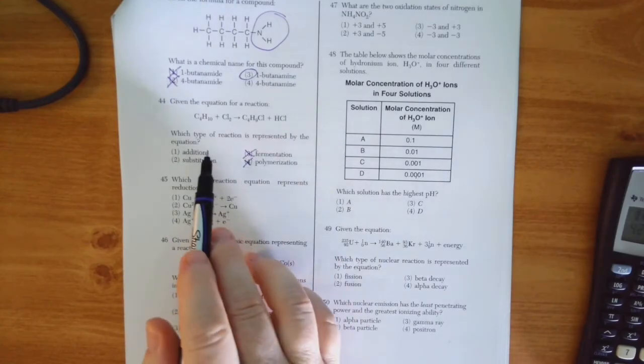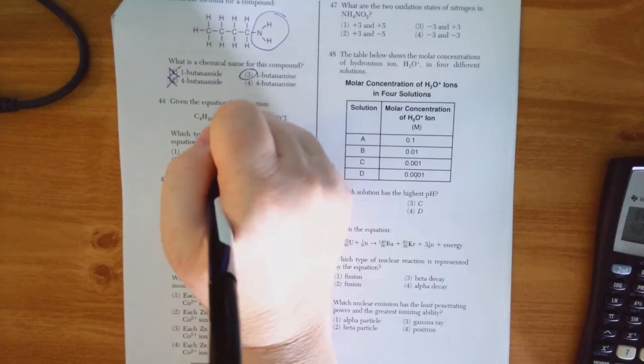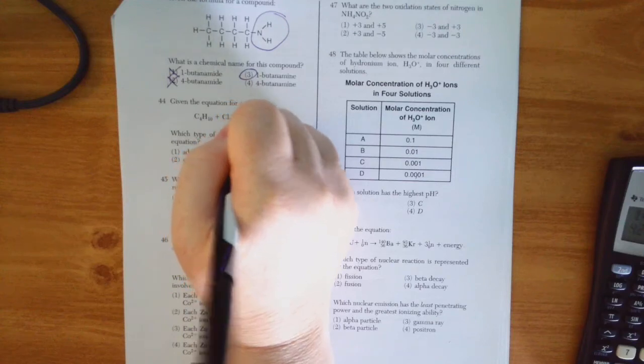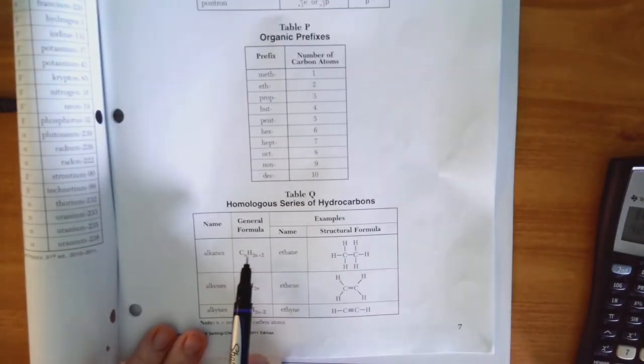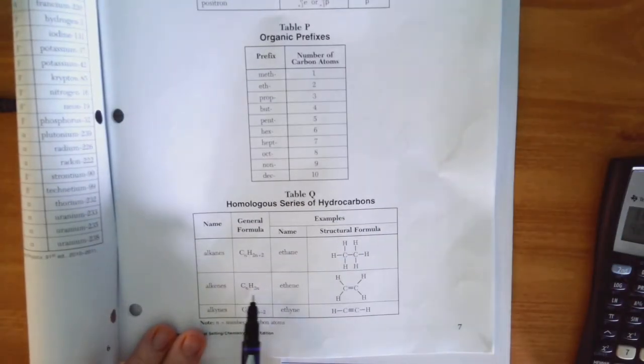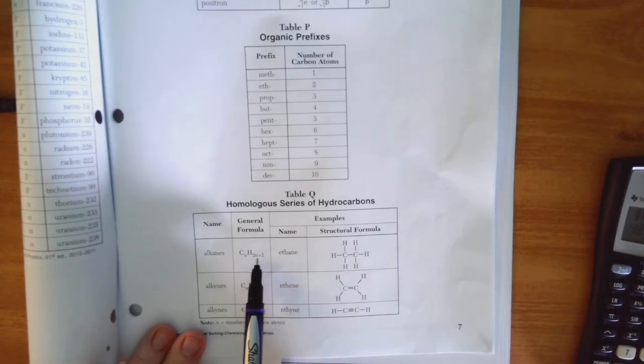All right, so we either have addition or substitution. If we have addition, we need to start with usually an alkene. We need to start with a multiple bond. So let's look at this table right here. Here are my formulas. If I take my number of carbons and I double them, that means I have a double bond, if that's how many hydrogens I have, right? If I have an alkane, which means I don't have any double bond, I don't have any triple bond, I take the number of carbons I have, I multiply it by 2, and then I add 2 more to it.